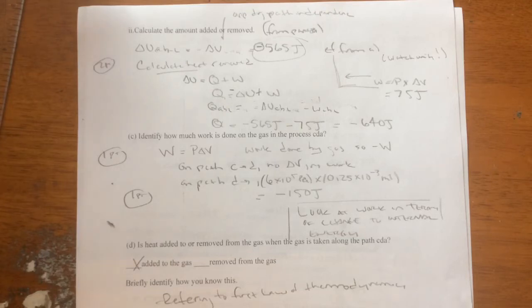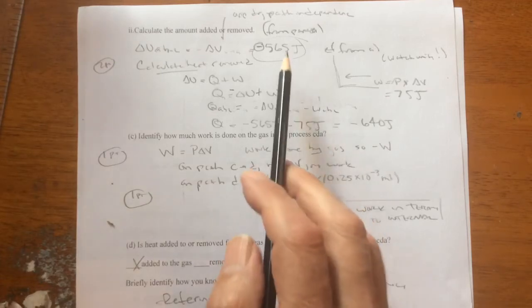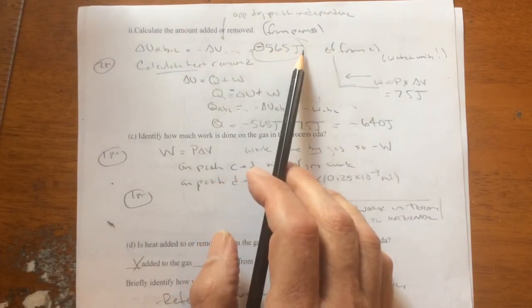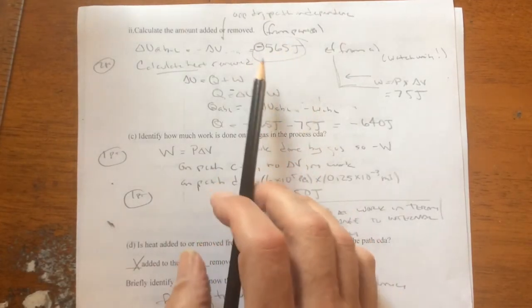Recall the internal energy is a state condition based on the temperature, which is proportional to your change in internal energy. But this one, it's reversed. We're going from state A to C, and so we're going to change the sign on that. 565. Subtle point. But worth doing.